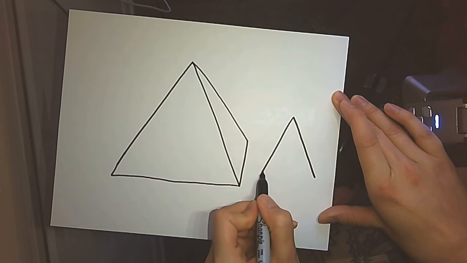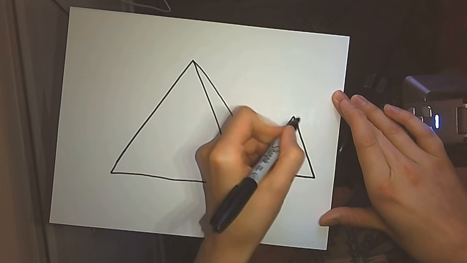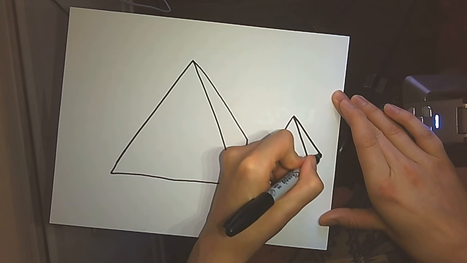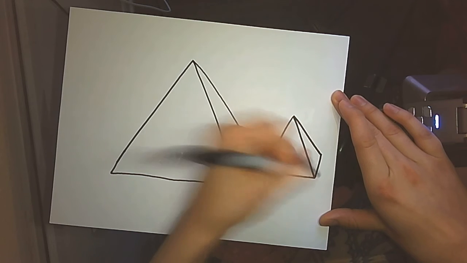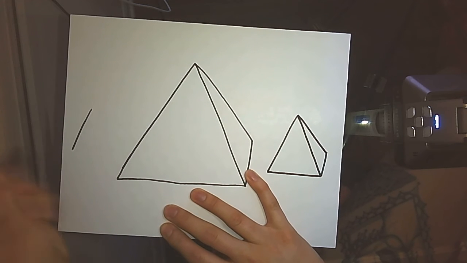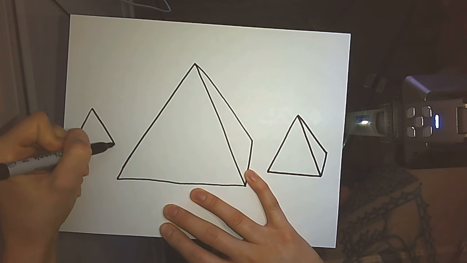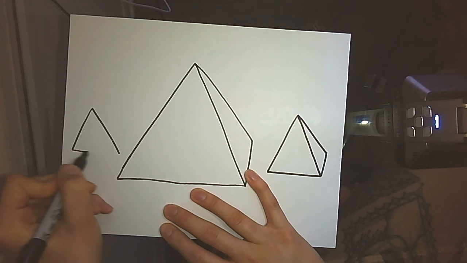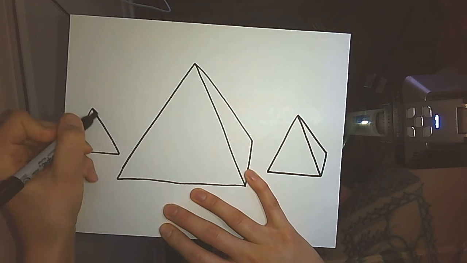pyramids. If you guys know what the pyramids were for, go ahead and send me an email and let me know. Some people think they were buildings, some people think they were used for something. And if you know what original color they were, send me an email and let me know.